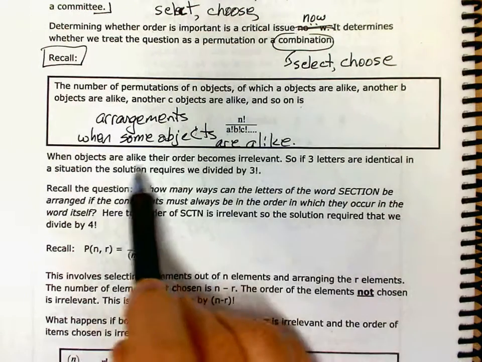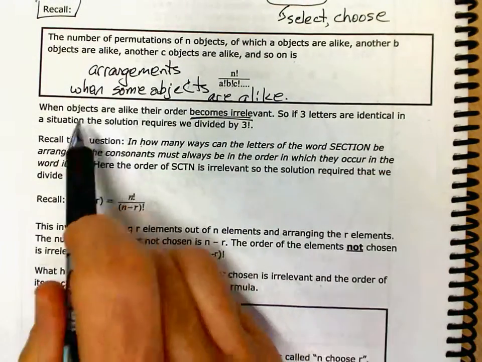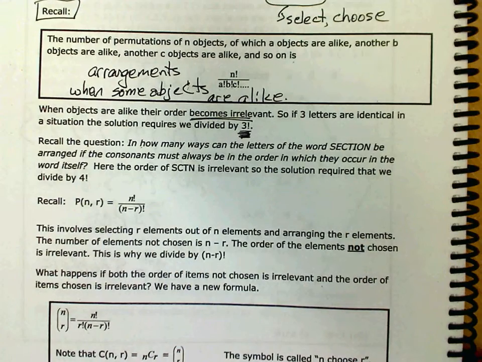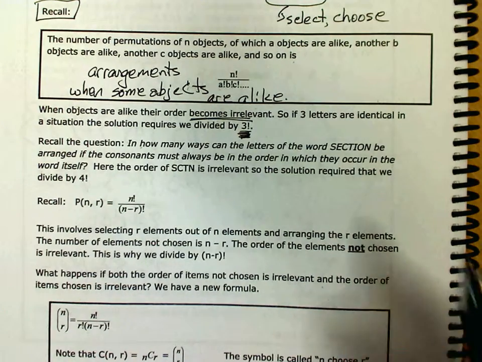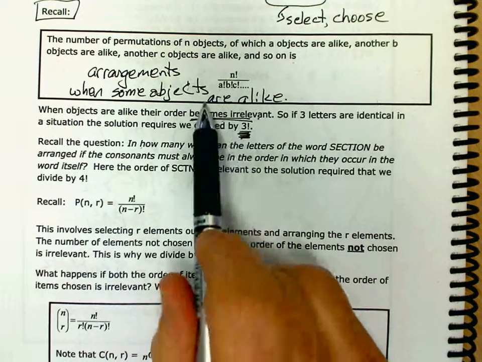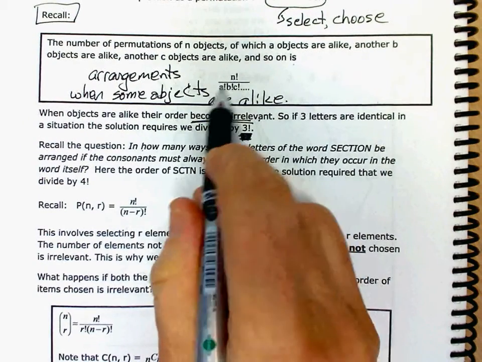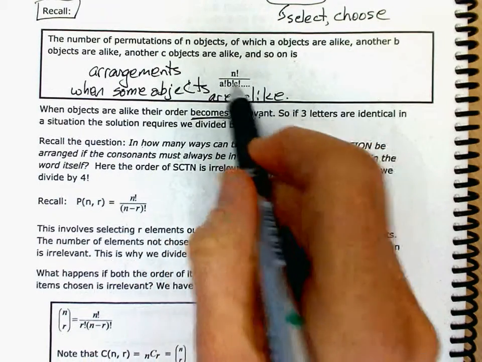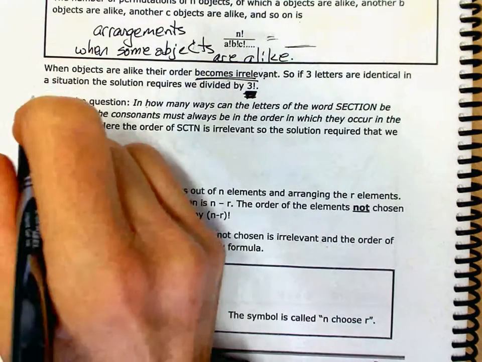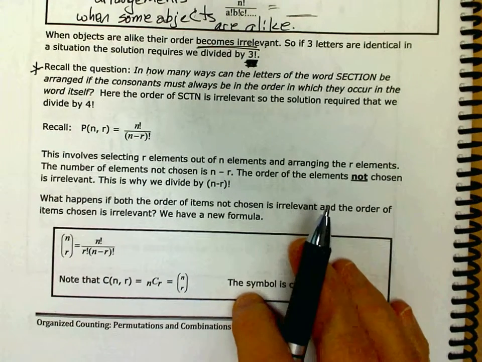When objects are alike, their order becomes irrelevant. So if 3 letters are identical in a situation, the solution requires we divide by 3 factorial. Okay? So when order is irrelevant, we divide by the number of elements where the order is irrelevant, factorial, right? We divided that order out because we didn't want that order to be reflected in our answer. Recall, this was a previous question, okay? We're just recalling because I want you to be able to relate things together.